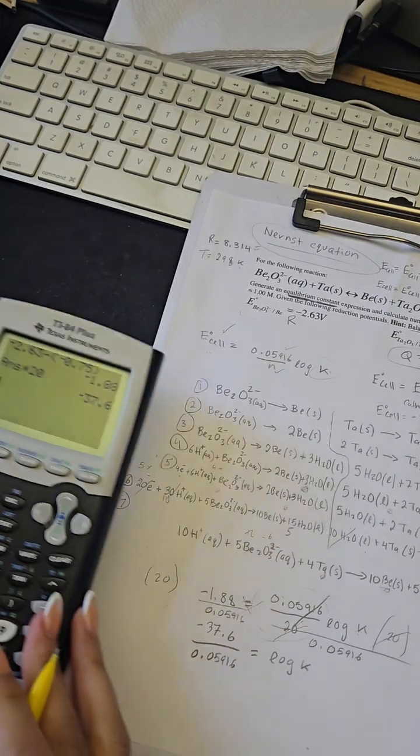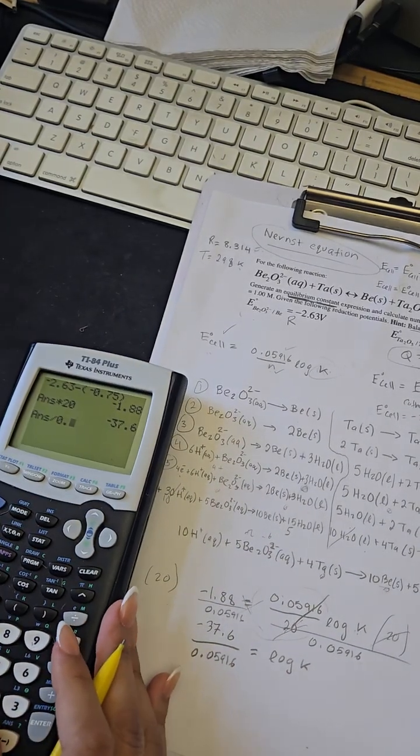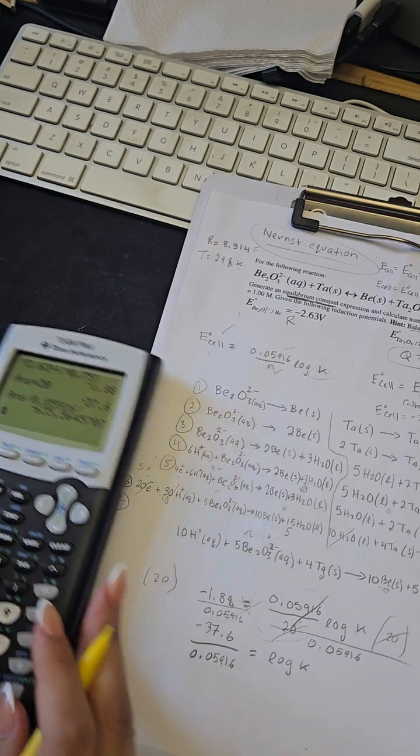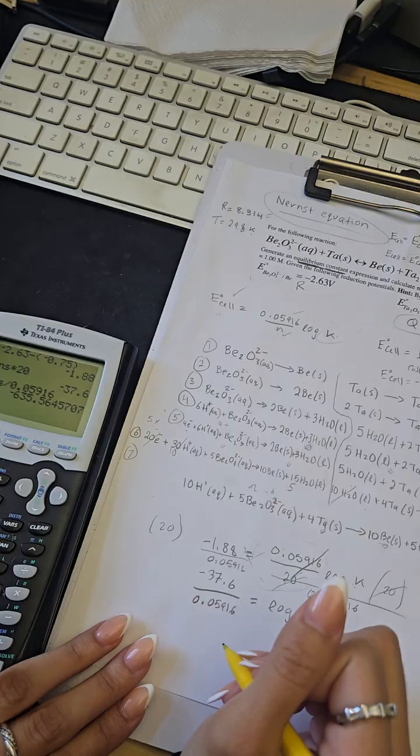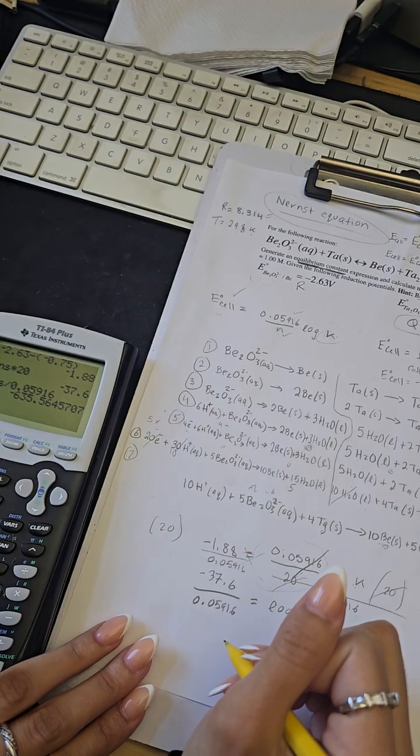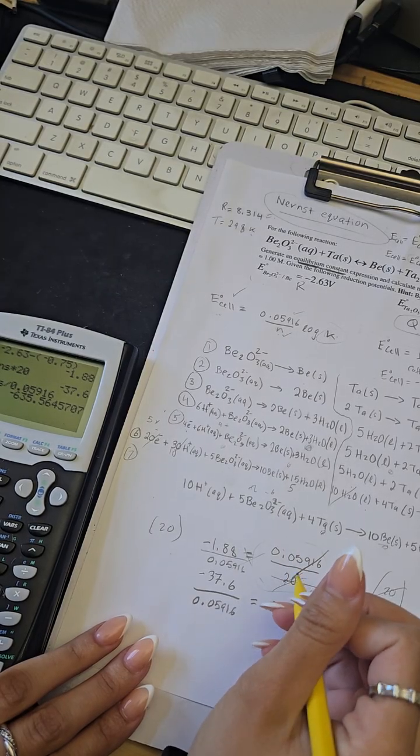I'm going to do this really quick over here so it's clear. Okay. Is this supposed to be that big bad number? Times 20 divided by 0.05916.